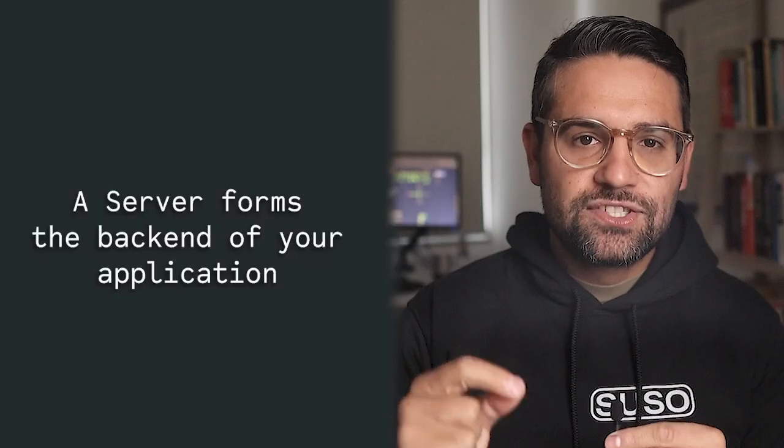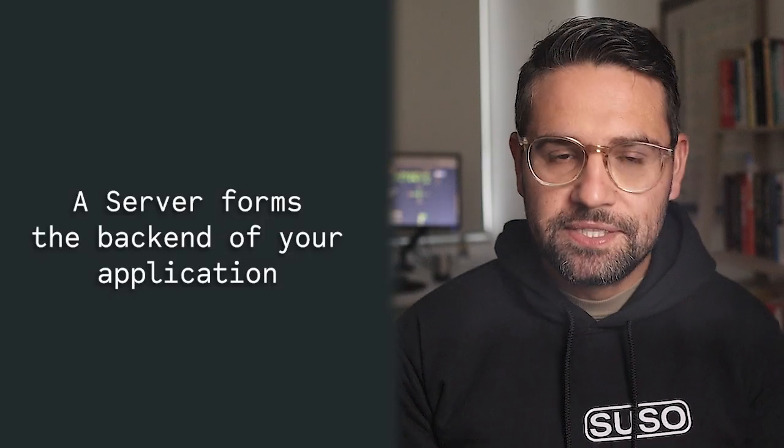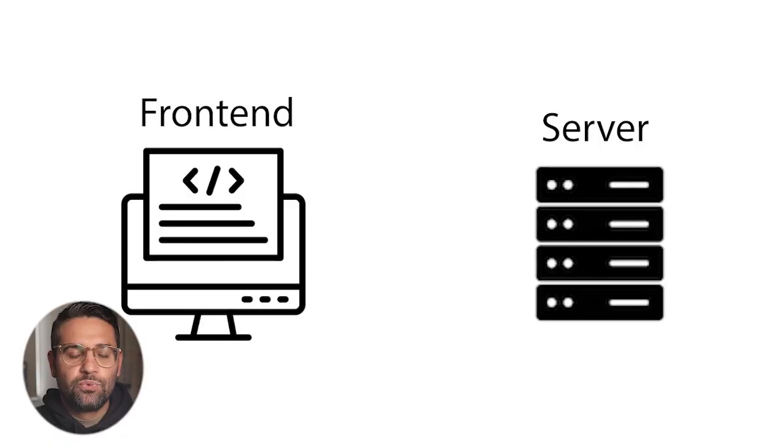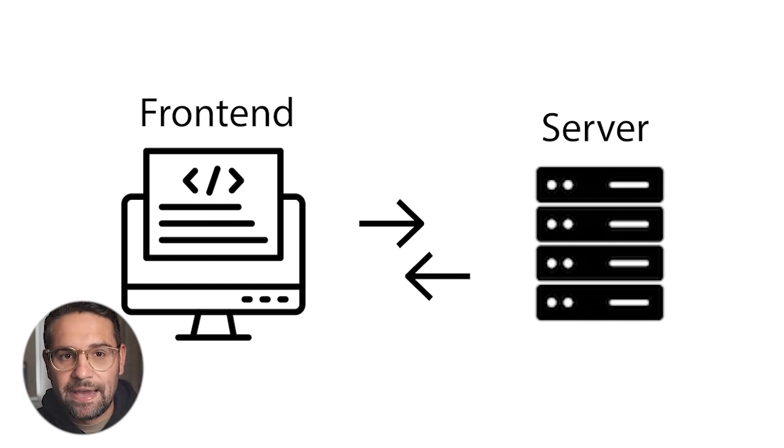Okay, so let's take it right back. At its core, a server is a program, a piece of software that forms the back end of your application. So when the front end of your website or your application needs to get some data or needs to submit some data, it sends a request to the server, which processes the request and sends back a response.